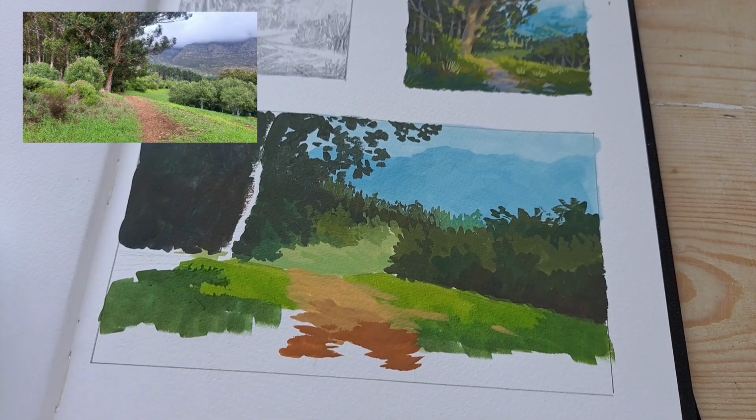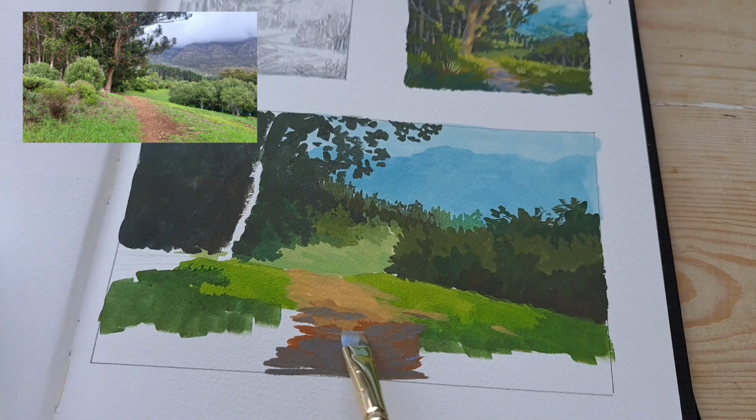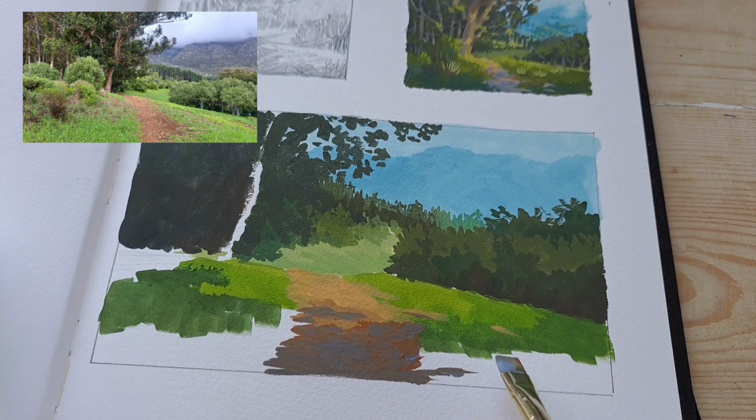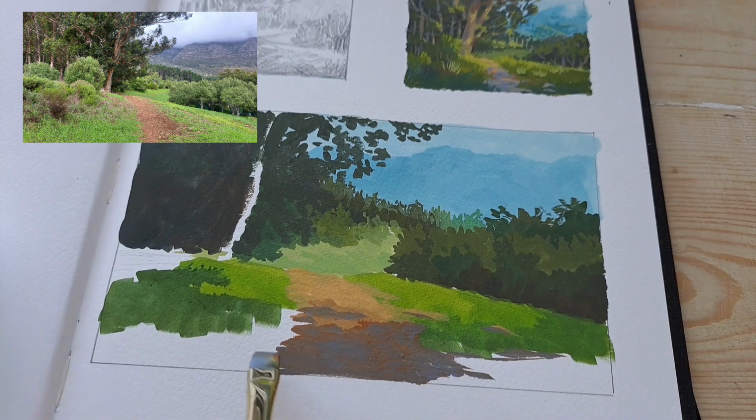I used some burnt sienna mixed with yellow ochre, and then I added a lot of Hansa yellow medium and titanium white. I painted the light areas of the pathway using that color, and I slowly transitioned that into the shadow area using burnt sienna and mixing a little bit of lavender into that.